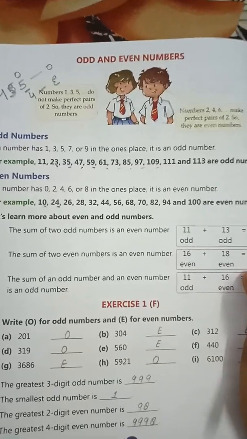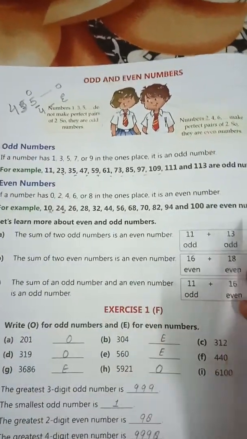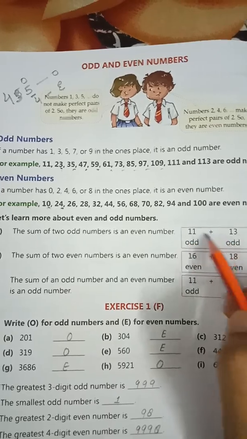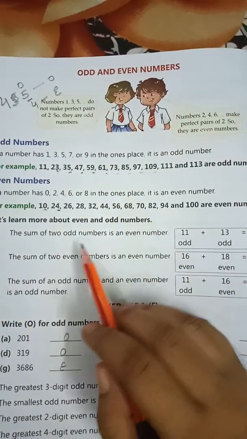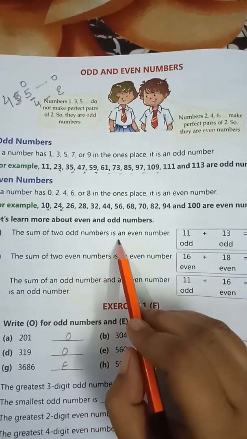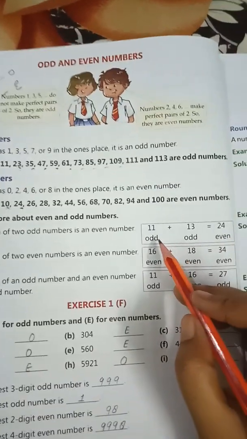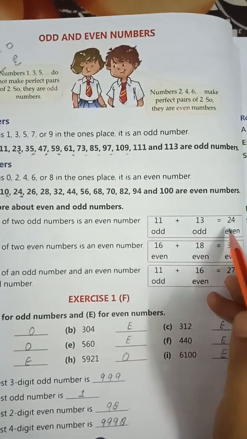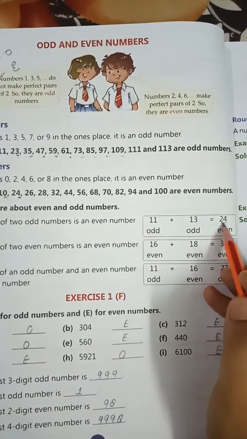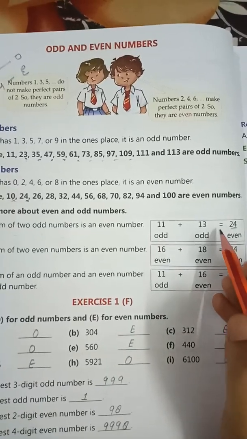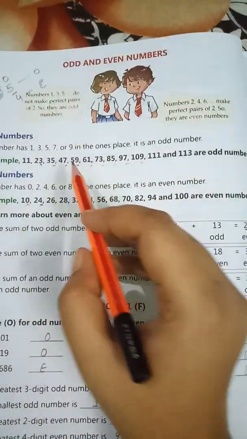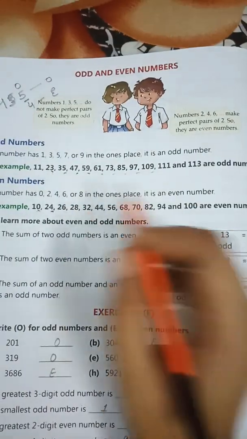If there are two sums, two odd numbers like 11 and 13, you can see here odd and odd. The sum of two odd numbers is an even number. When we add 11 and 13, it becomes 24, which is an even number. You can add any of these.